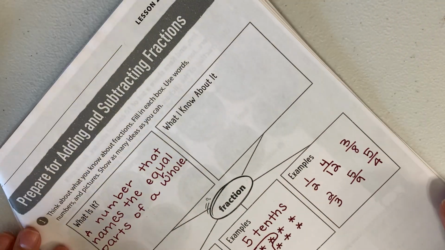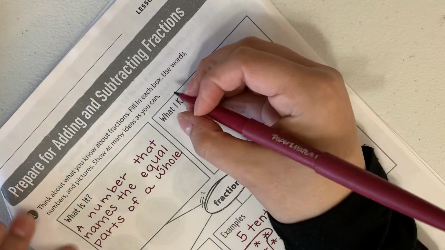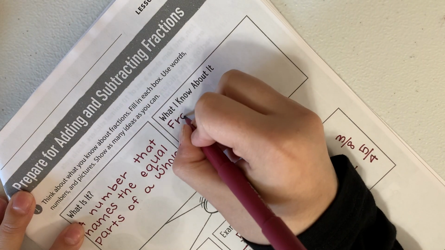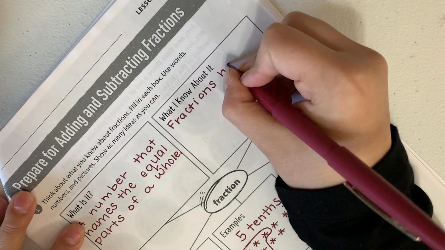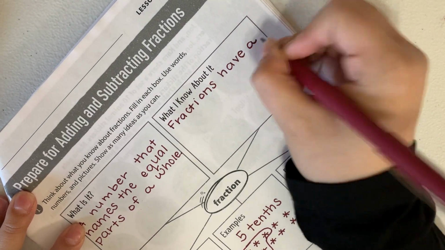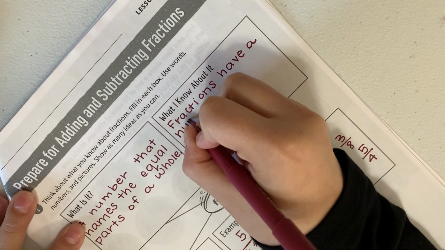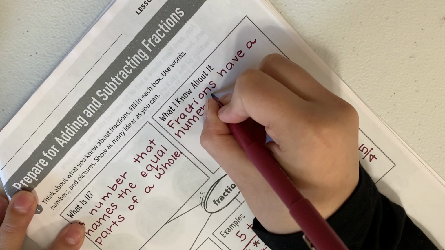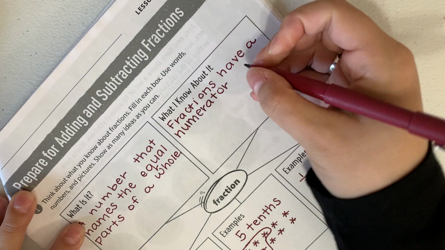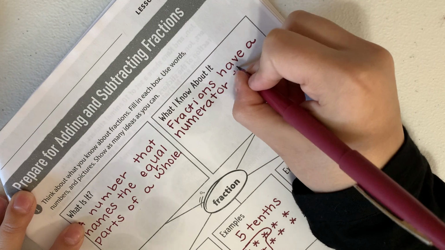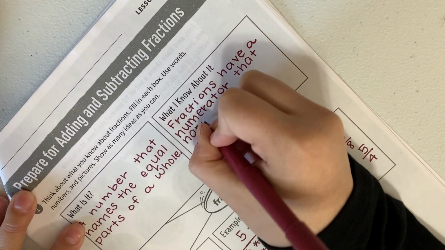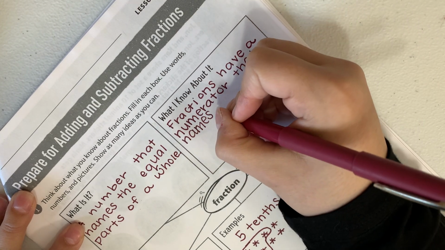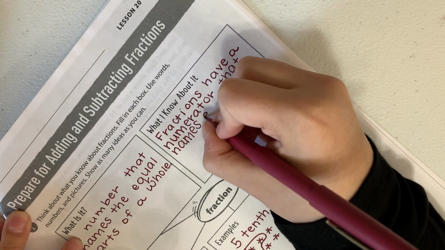And what we know about fractions is that fractions have a numerator that names the equal parts being described.